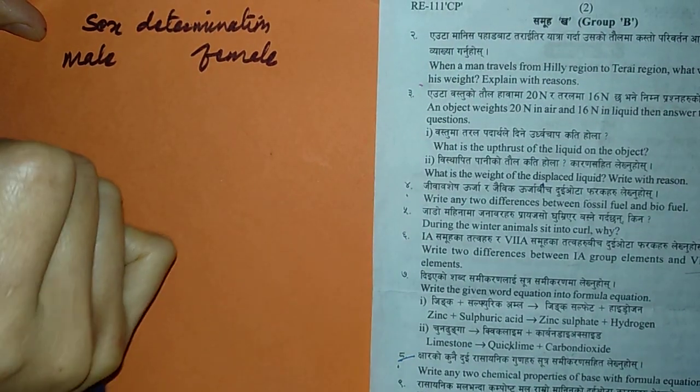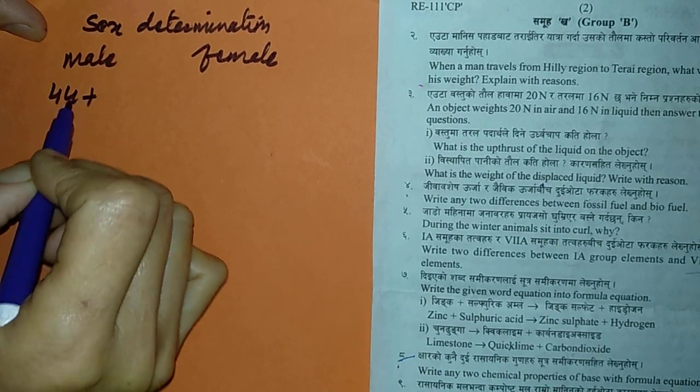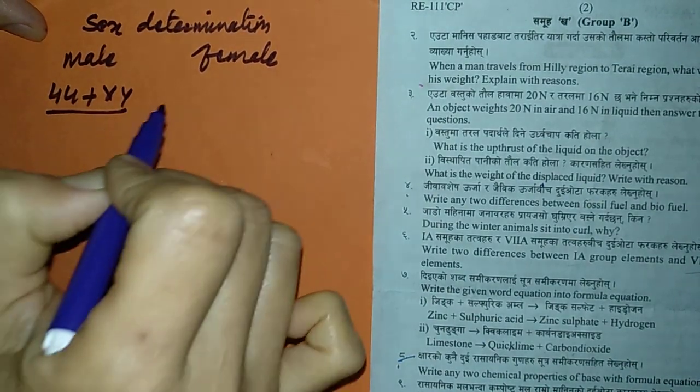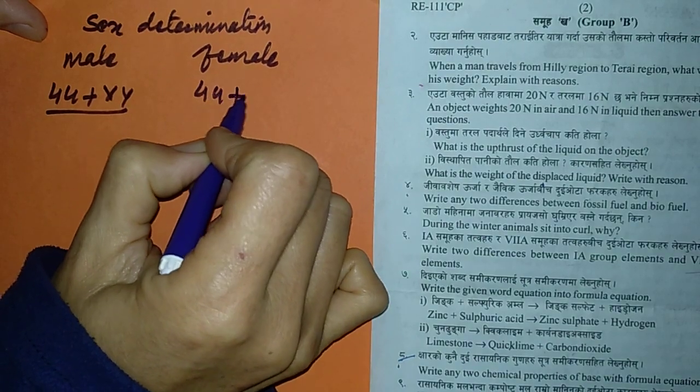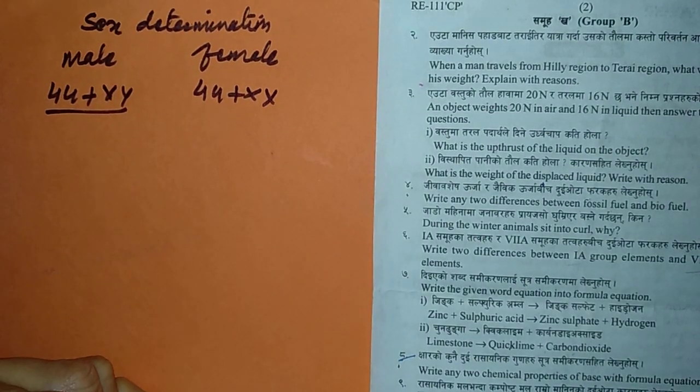Male is 44 plus XY, heterogametic. Female is homogametic, 44 plus XX.